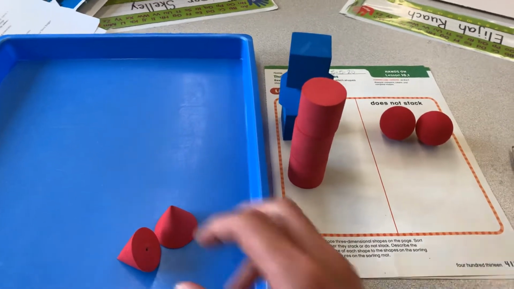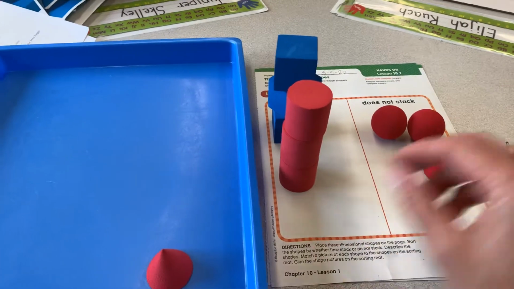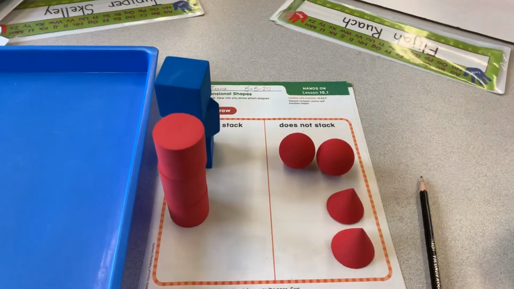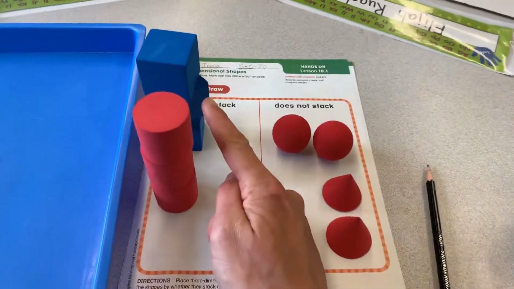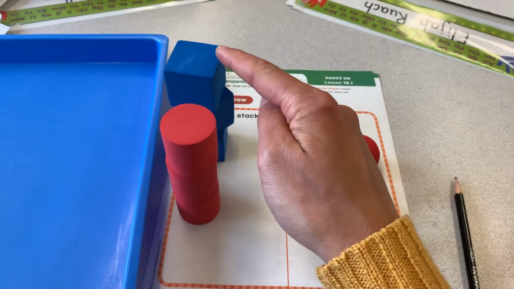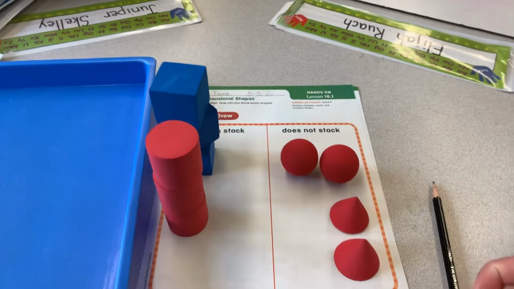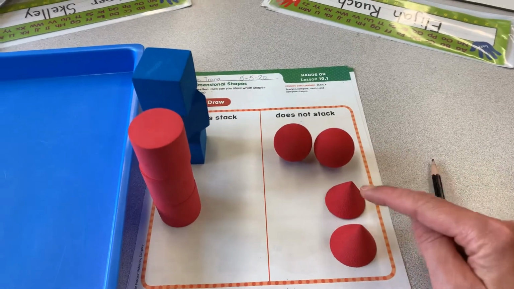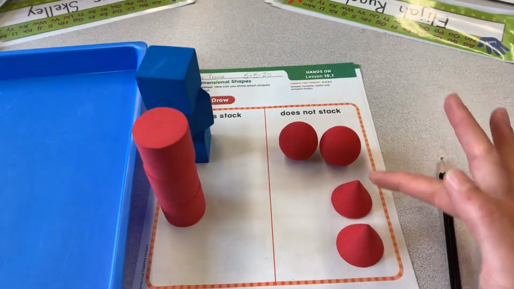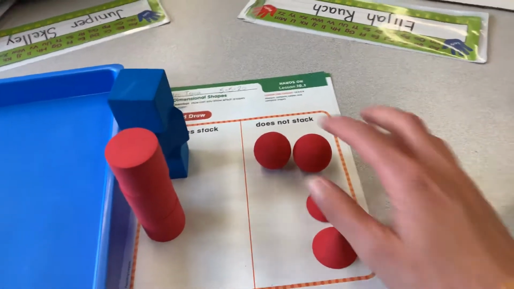No, I can't. We would say does not stack. There we go. So we could say cubes and cylinders stack. Say it with me. Cubes and cylinders stack. And we could say spheres and cones do not stack. Say that with me. Spheres and cones do not stack. Good job, kindergarten.